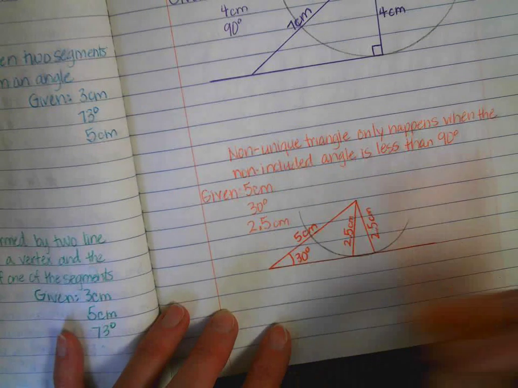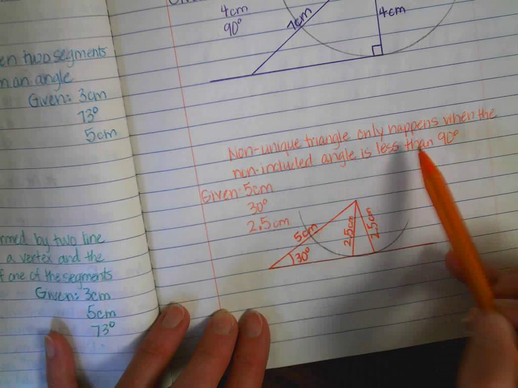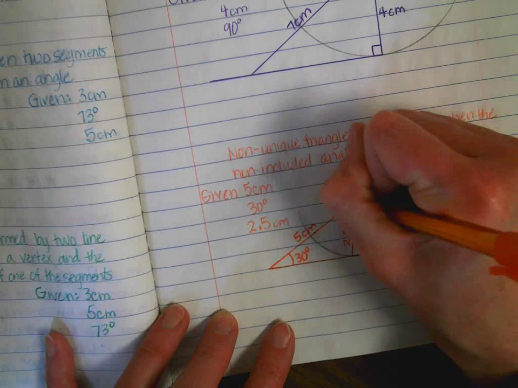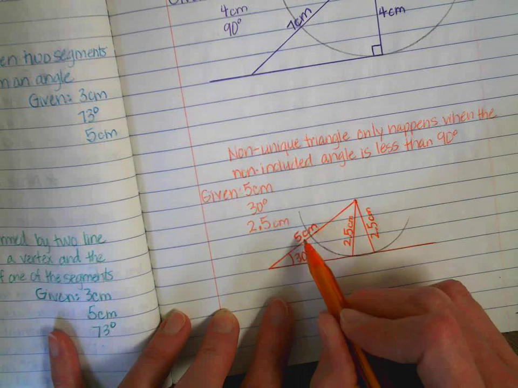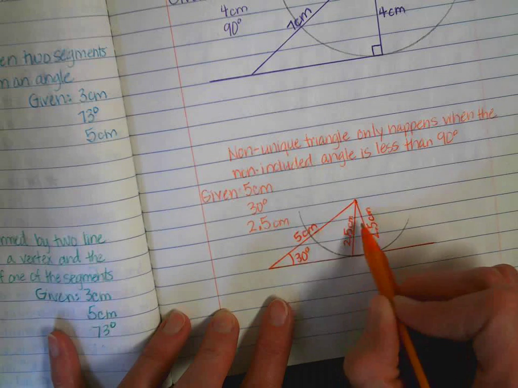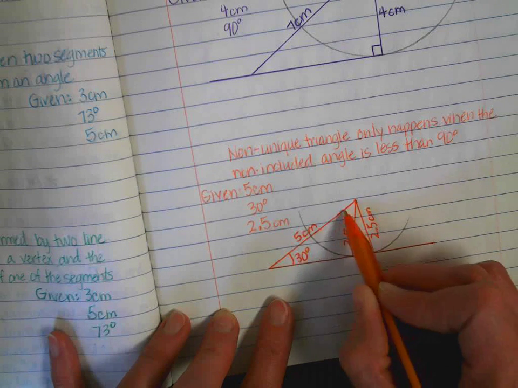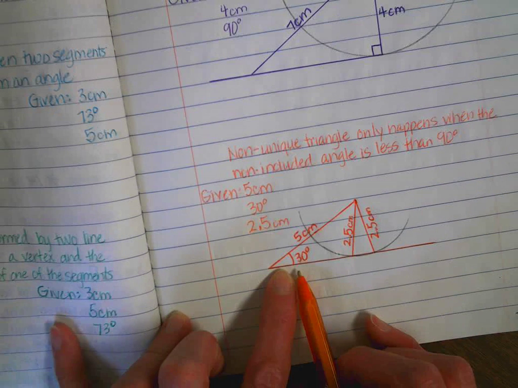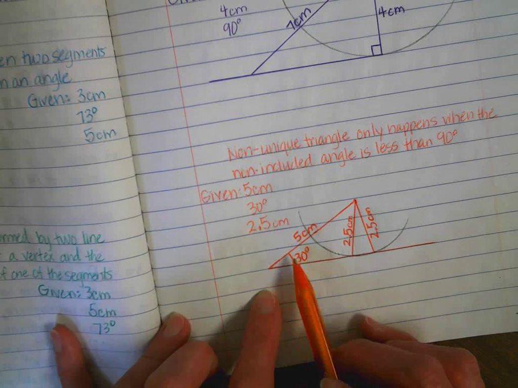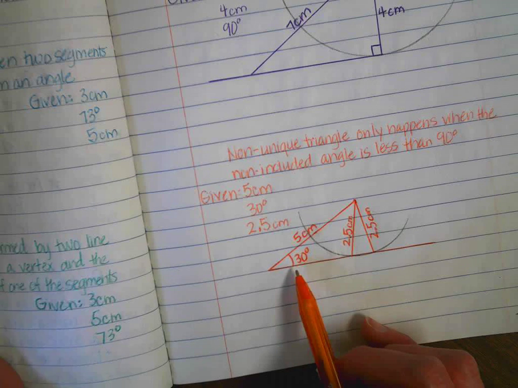Then the definition says that the non-unique triangle only happens when the non-included angle is less than 90. So right here would be the included, because remember, included means that it sits in between the two given side lengths. So that's this over here. So the non-included angle has to be one of them that's not inside those two.